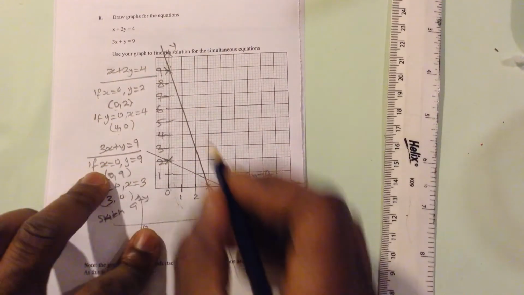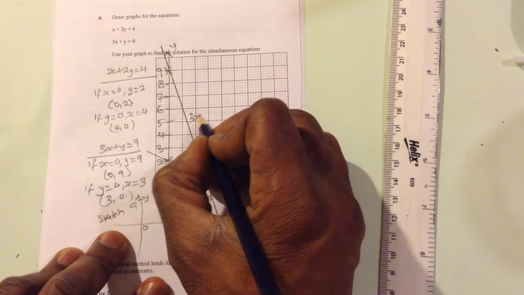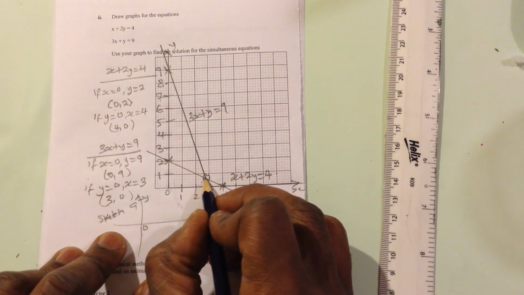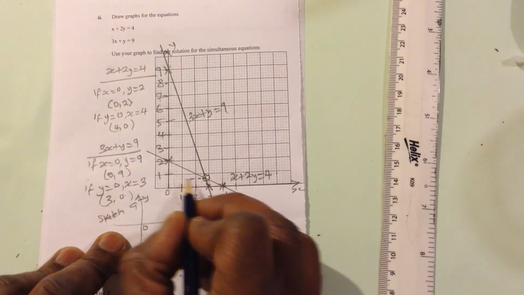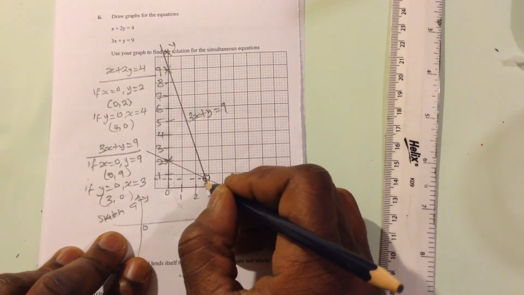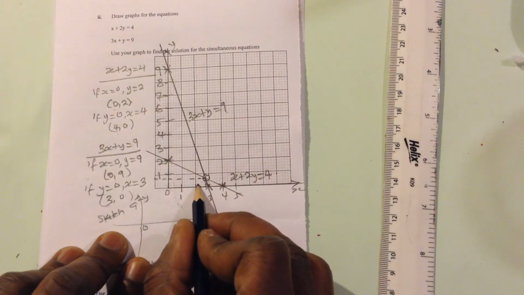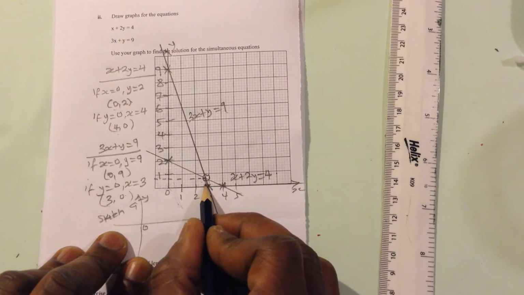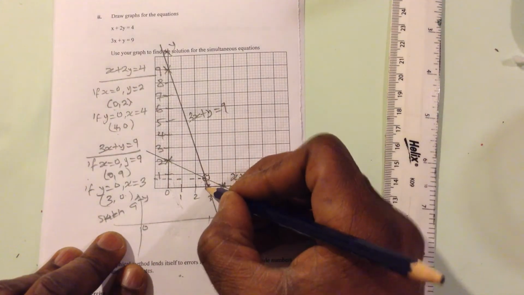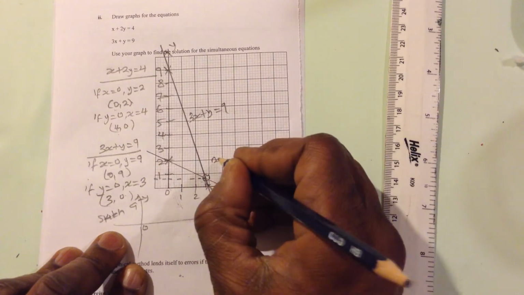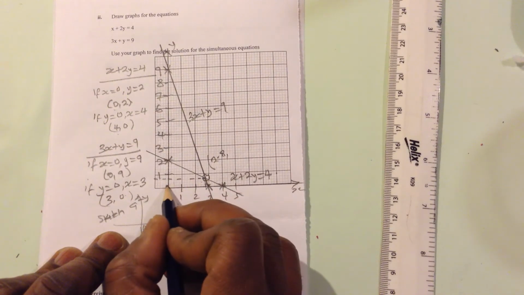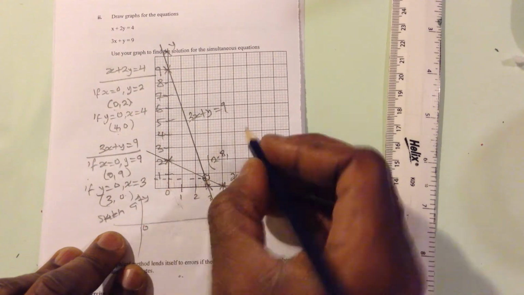Once again we get our line. This is the line 3x plus y equals 9. The point of intersection is here, so we'll read the values for that to give us our solution. So that bit is about 2.8. And that bit is about 0.2, 0.4, 0.6, about 0.6.